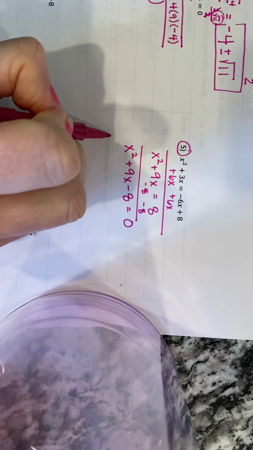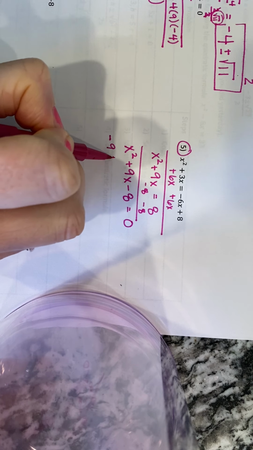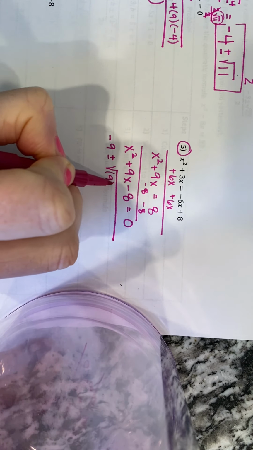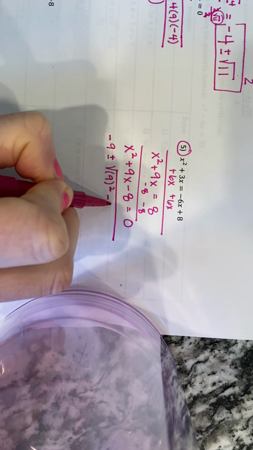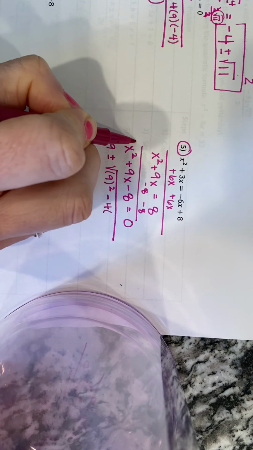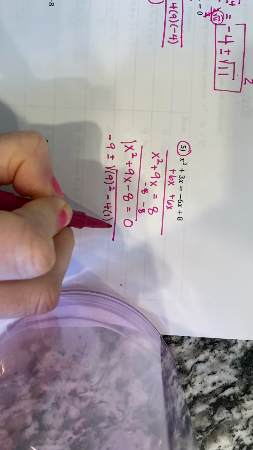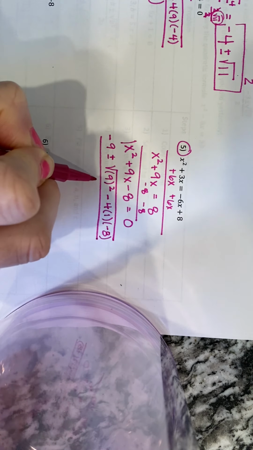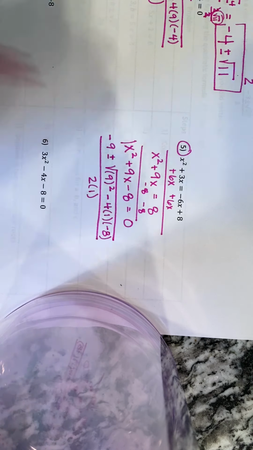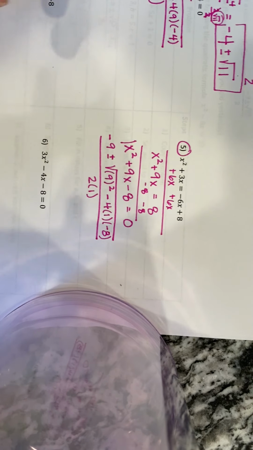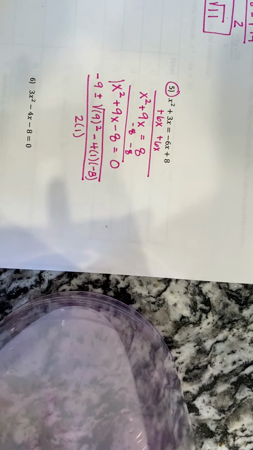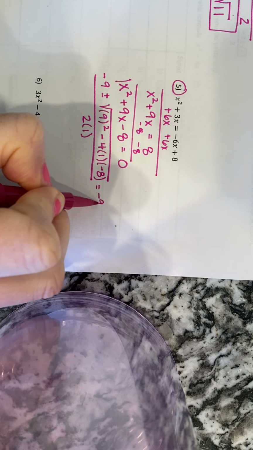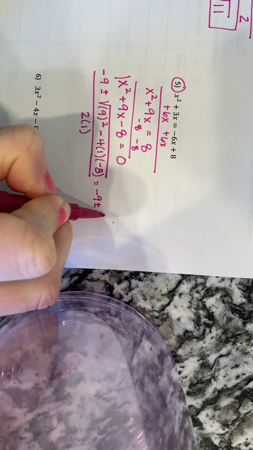So you take negative b, which is negative 9, plus or minus the square root of 9 squared minus 4 times a, which is a 1, that was not written, times c, all over 2 times a. Now we have to clean up inside that radical. I don't have a ton of space because I write a little too big, so I'm going to come over here.